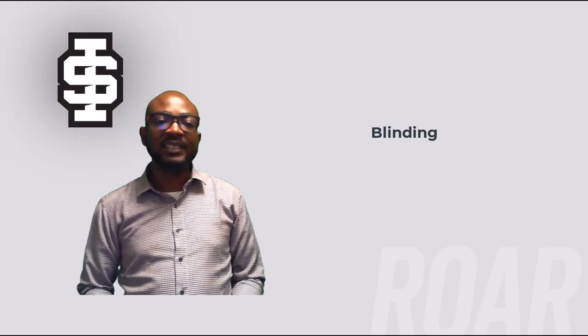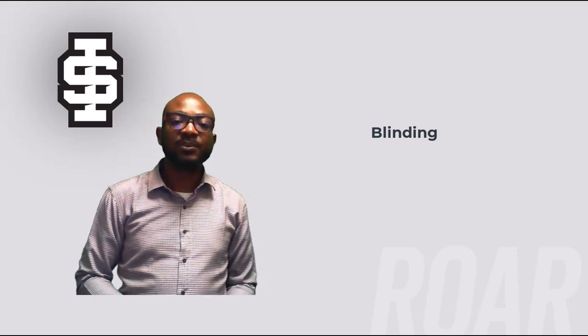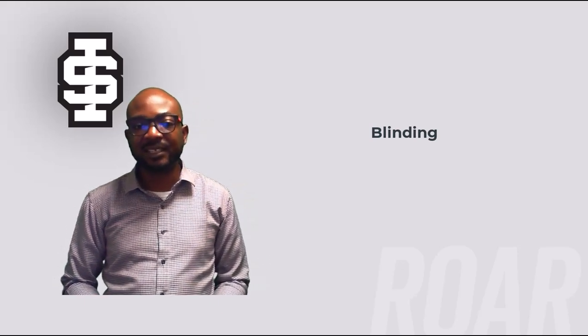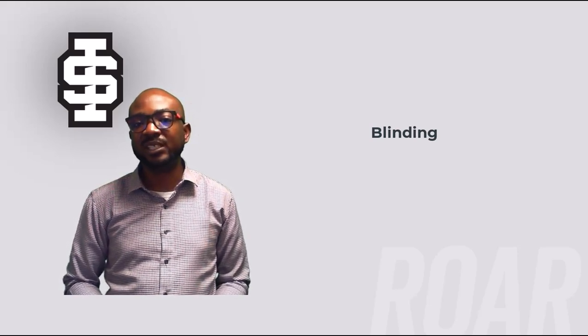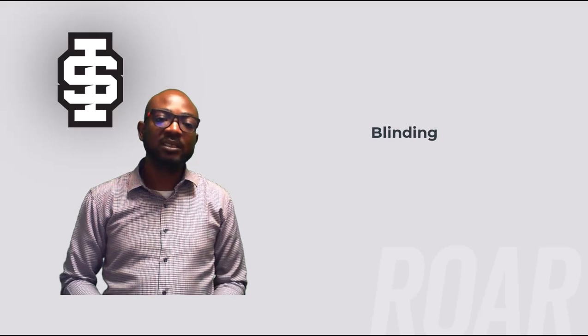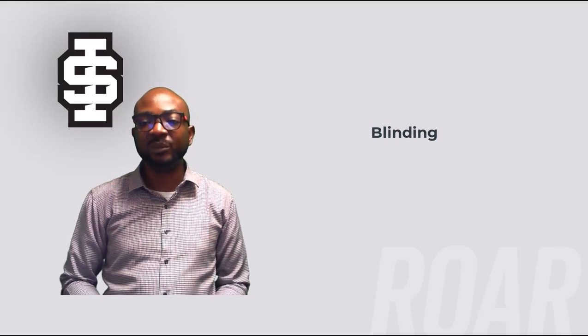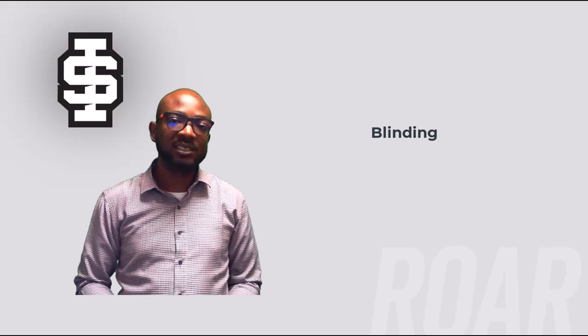We now look at some important terms used in experimental study designs. The first is blinding. In the context of experimental study designs, blinding is a technique used to conceal certain information from different people involved with a study. This is important because knowledge of certain information could lead to biases in the study.